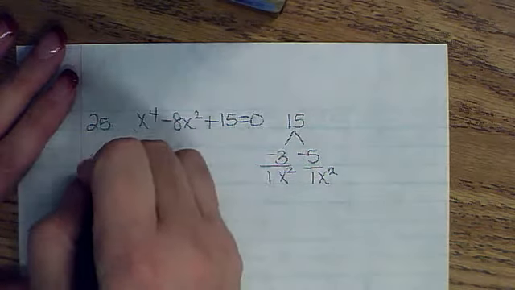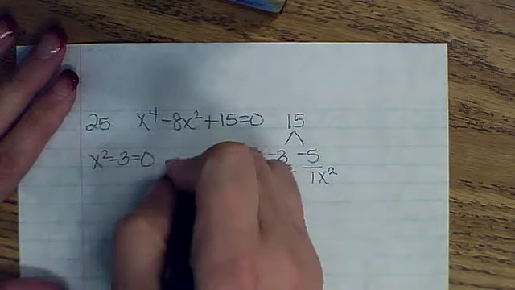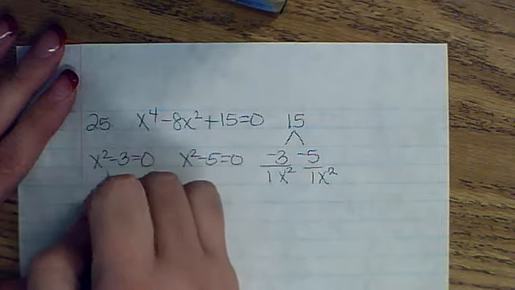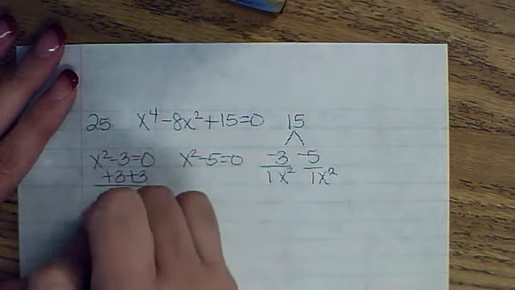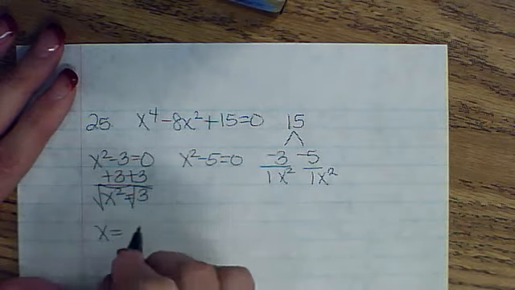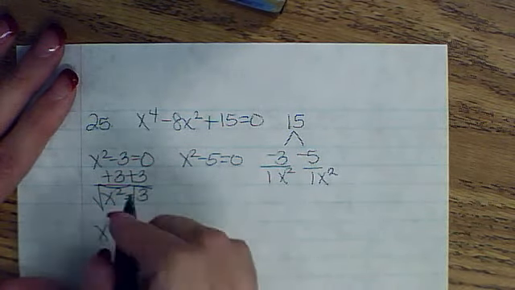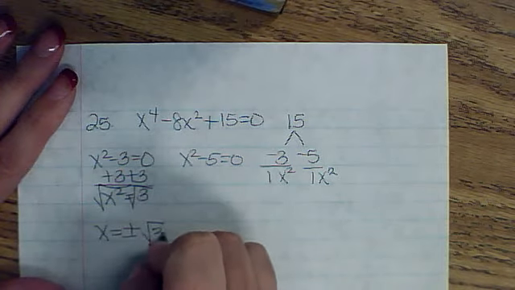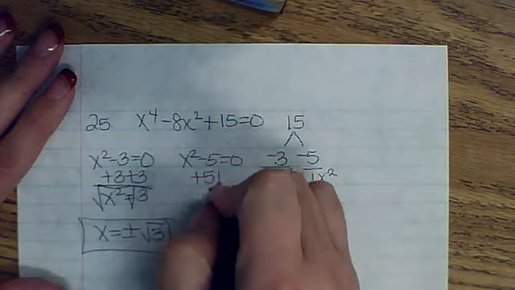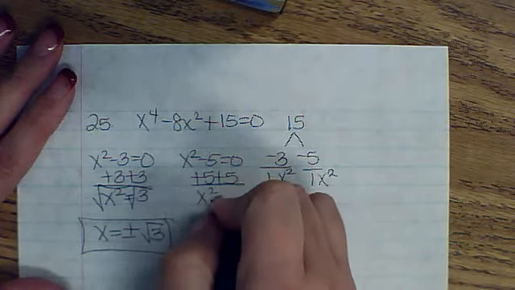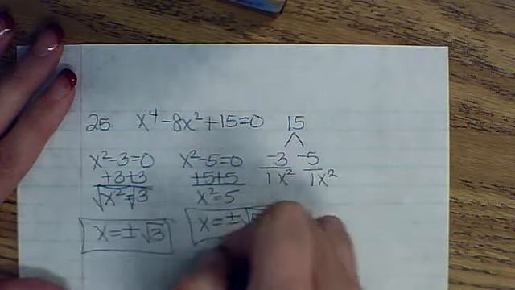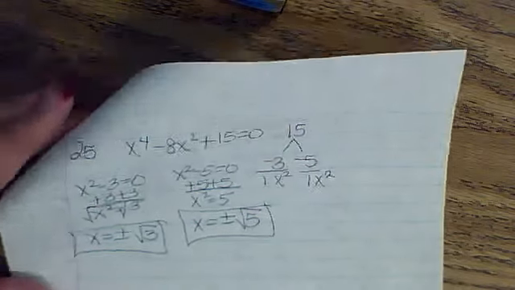Then you read from the bottom up. x squared minus 3 equals 0. x squared minus 5 equals 0. To solve that, you're going to add 3, so x squared equals 3. Square root and square root. When you take the square root of 3, you can't break it down, so it's positive and negative square root of 3. You have to have that positive and negative. Over here, plus 5 on both sides, x squared equals 5. So x equals positive and negative square root of 5. Again, you have to have that positive and negative.